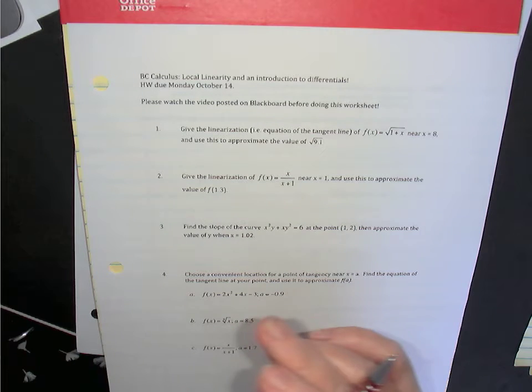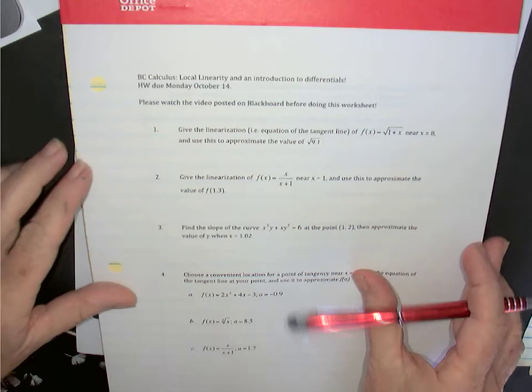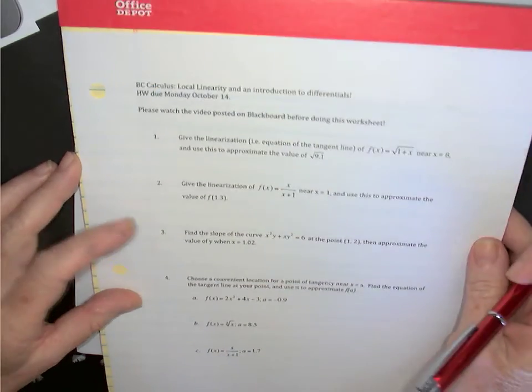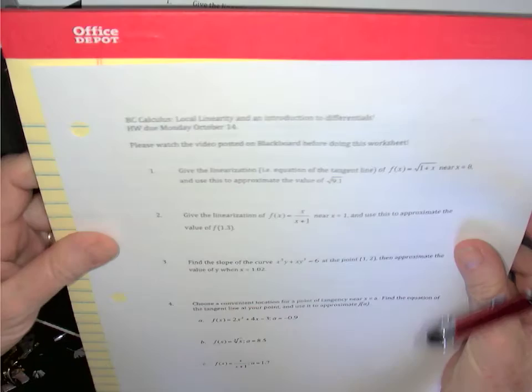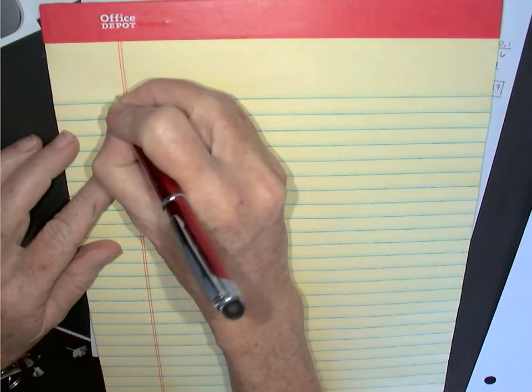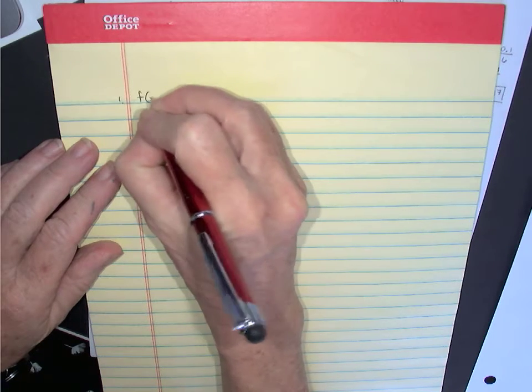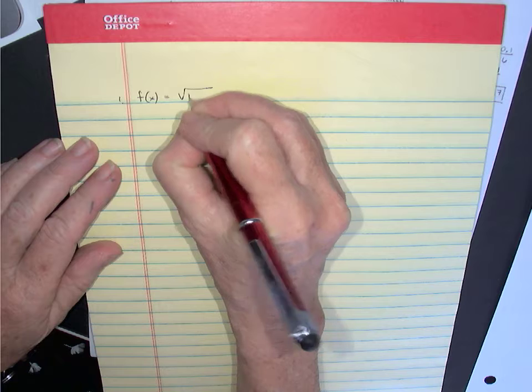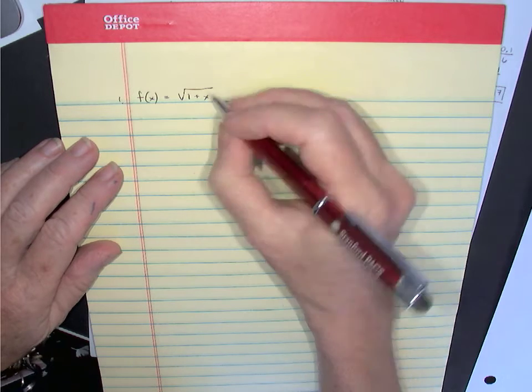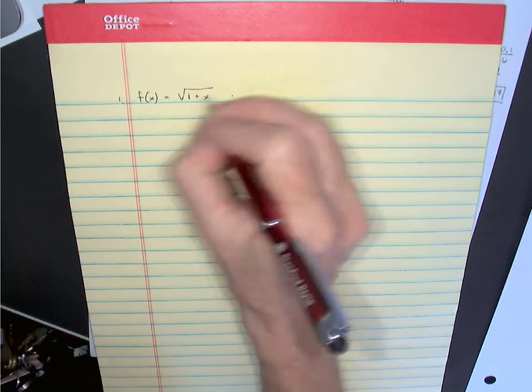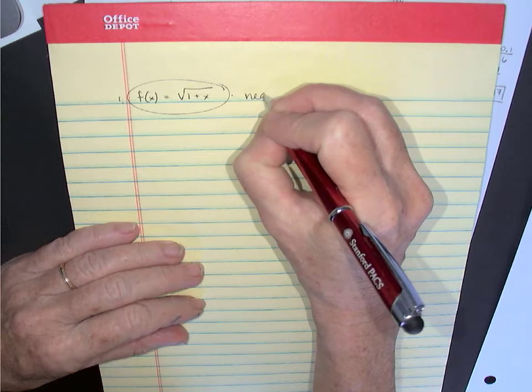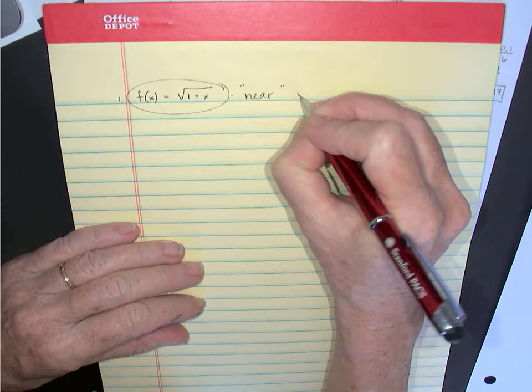So I'm going to talk through some of these questions. For number 1, give the linearization of f of x equals 1 plus square root of x. So this is number 1. The function is square root of 1 plus x, and we're going to use this near x is equal to 8.